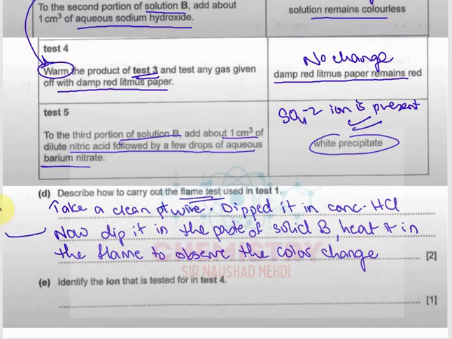We have made the paste of the solid substance with the help of the HCl, so we dip the platinum wire in the paste, and then take the little bit of paste that is stuck on the platinum wire near the flame. As soon as you take it into the flame, the color of the flame will change, and you have to record that color. That is how the flame test is carried out.